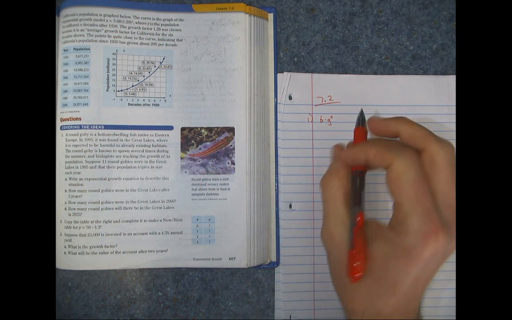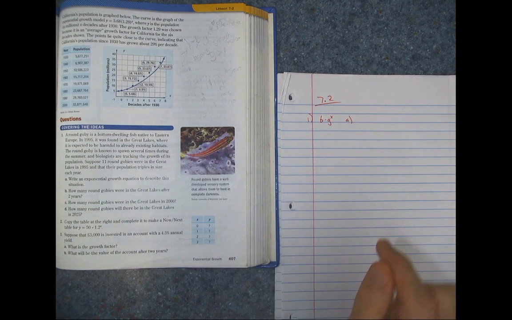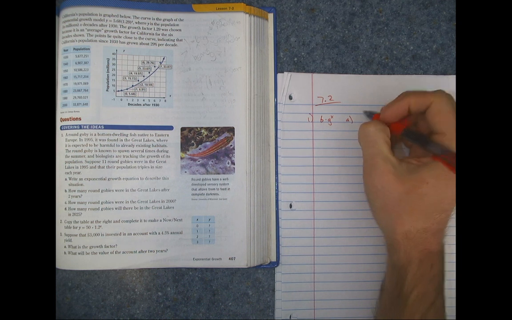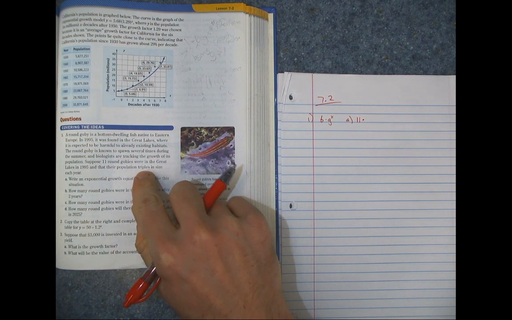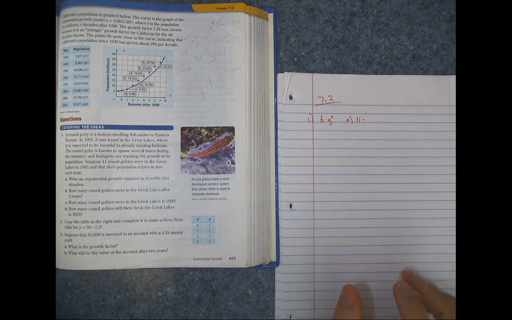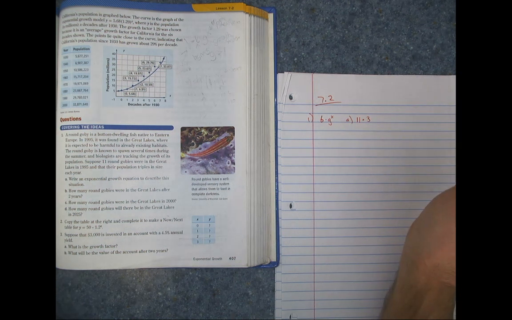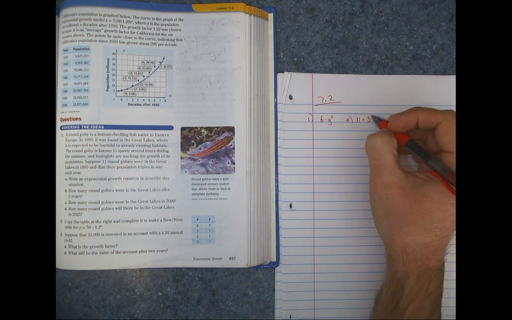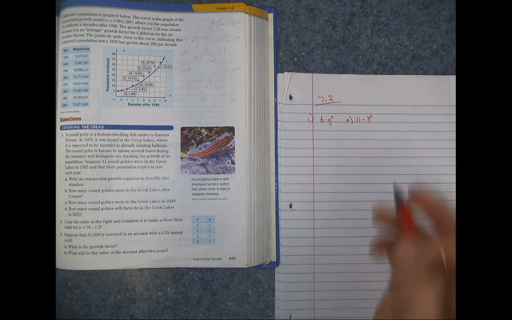And so we are beginning with 11. So for part A here, there's 11 of these fish. So that's the b. The growth factor, they're telling you that the population triples in size. So after 1 year, it would be 3 times the size. So it'd be times 3. And every year, it's going to triple after that. And so that's going to be raised to the time, which we don't have. Okay, so there's our equation.